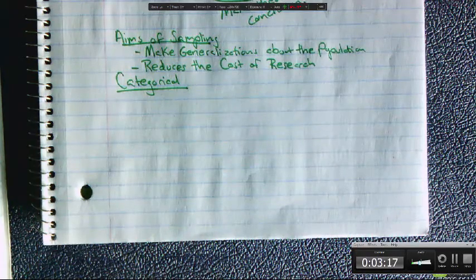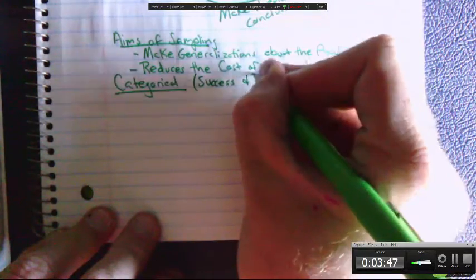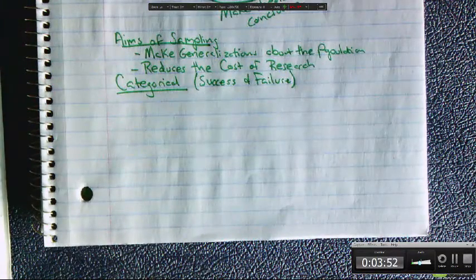So if we're talking about the deer having Lyme disease, it's either a deer with Lyme disease or a deer without Lyme disease. Does that make sense? Or if we're talking about the party you belong to in terms of a political party: Democrat, Republican, Independent. That's categorical data. What we're going to talk about in terms of sampling distribution more so is success and failure.